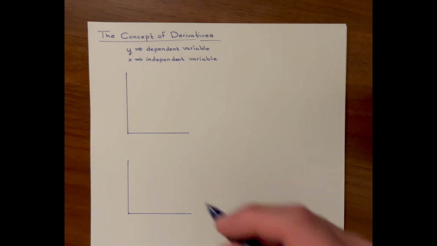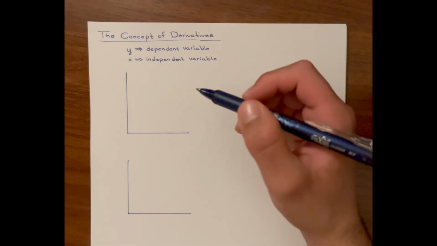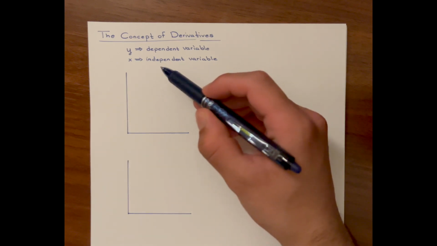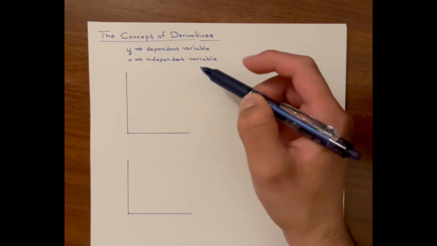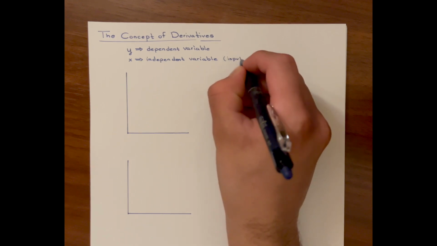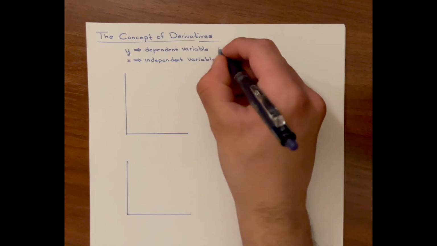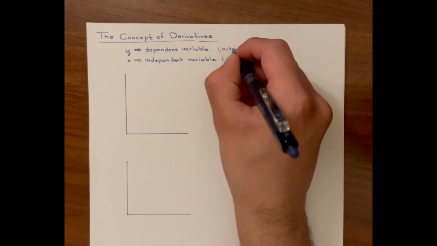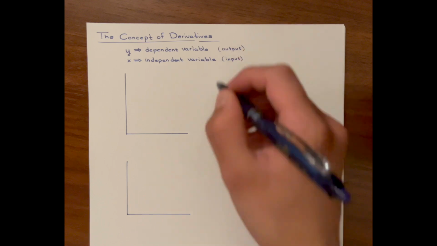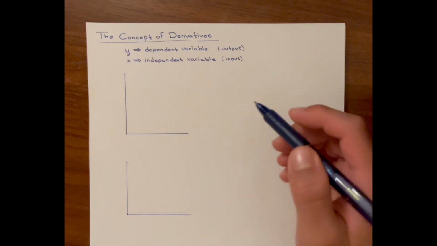Let's say you have something like y and x. When we say that y is a function of x, it implies that your x is an independent variable, some value that you arbitrarily choose as your input, and you get something out, your output. So your y depends on your x. Your y is a function of x.